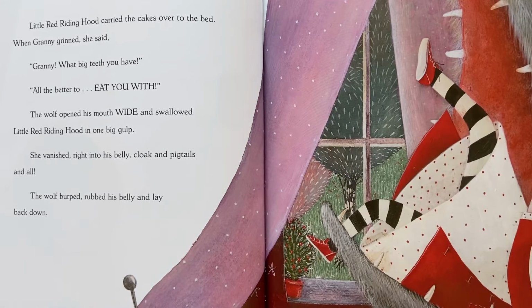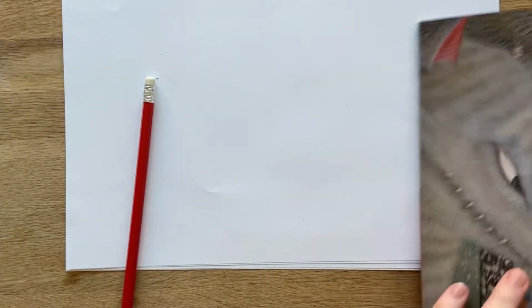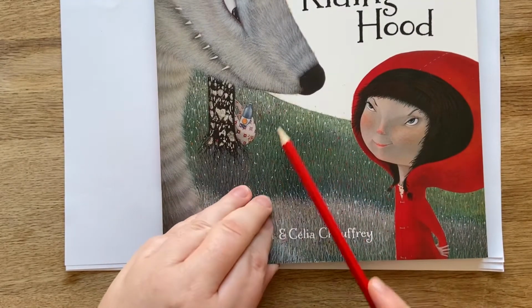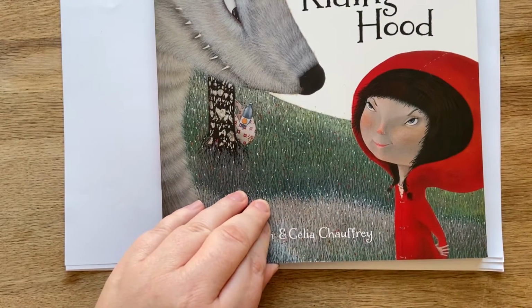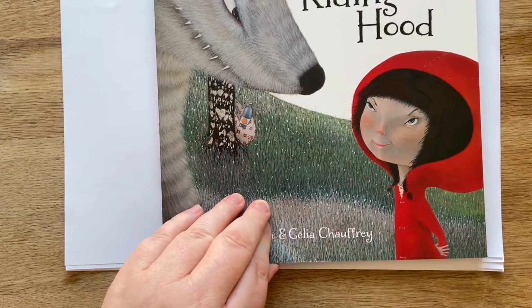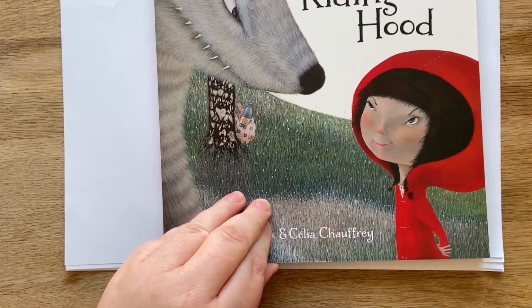So a speech bubble is where we have a bubble coming out of the character's mouth. So for example here with Little Red Riding Hood, I could draw a speech bubble, obviously not on this book, but if this was a picture of her, and then I'd write something that she is saying to the wolf.